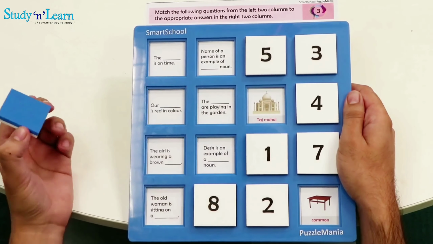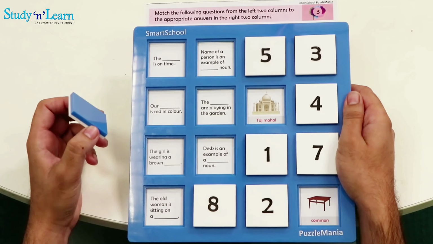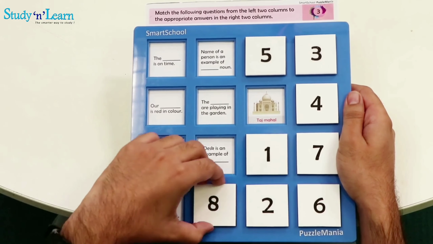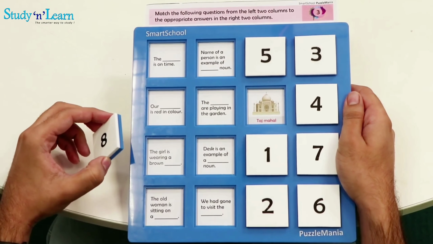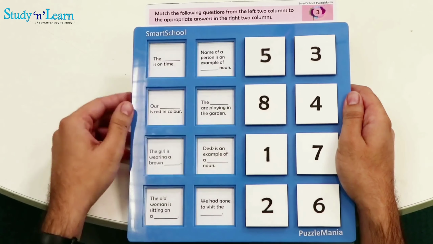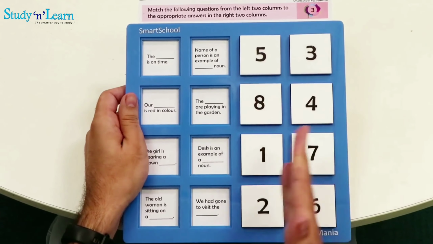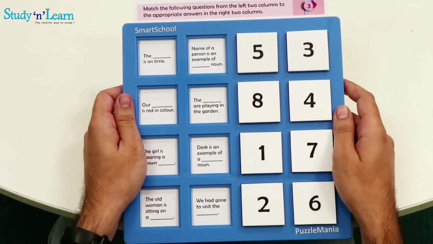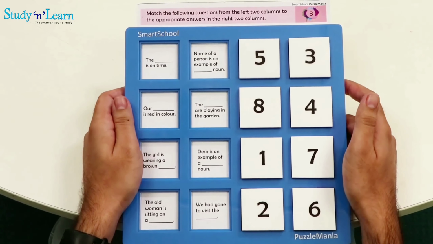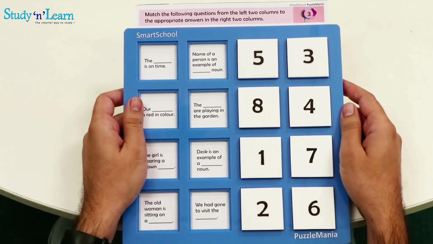And now the last 2. So desk is an example of a common noun. And finally, the 8th one, we had gone to visit the, yes, it should be Taj Mahal. So here I've placed all the buttons now in the respective answer options. Now again, you must be wondering, how does the student check whether he has placed them right or not?